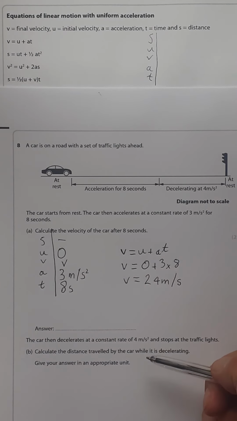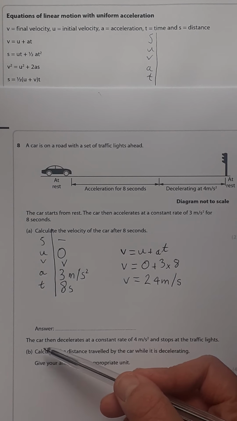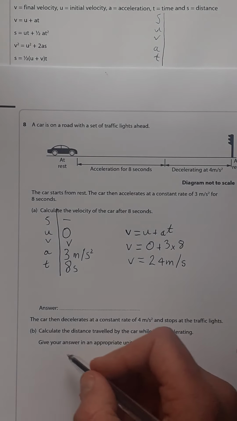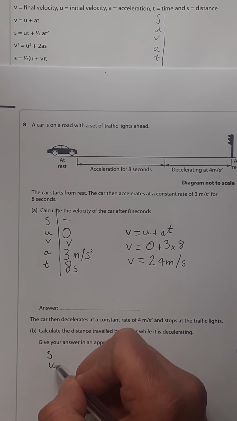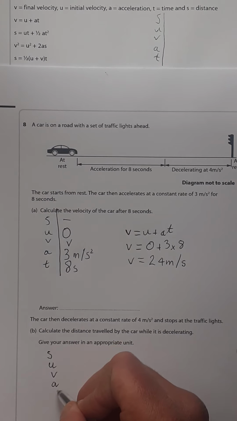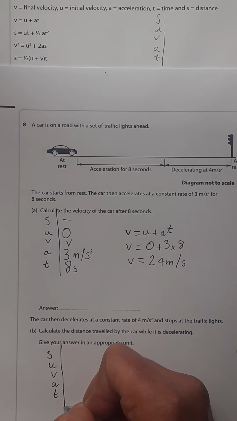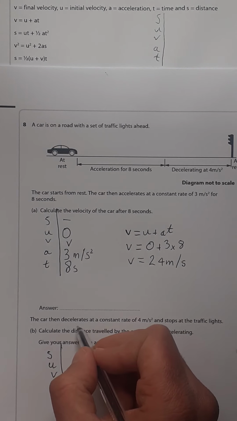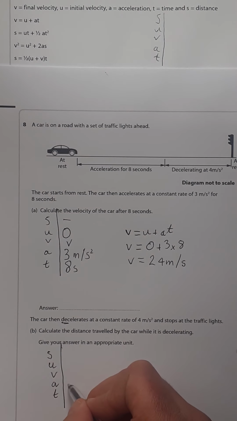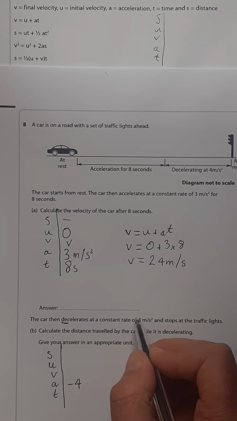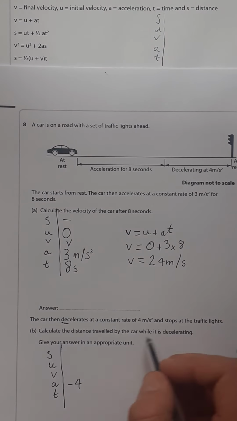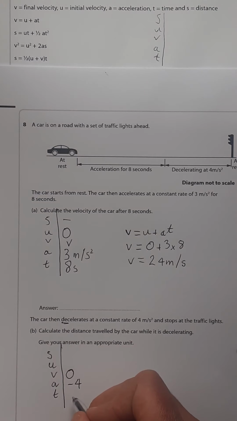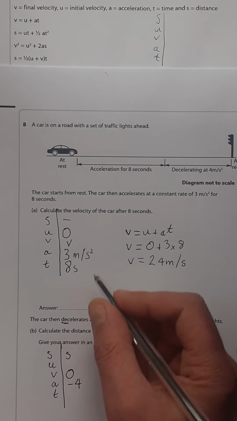Okay, first bit done. Second part of the question, the car then decelerates at a constant rate of 4 meters per second squared. So let's start putting some of this information into our little table here. I've noticed it's decelerating, so I'm going to call my a minus 4. And it stops at the traffic lights. So the final velocity is 0. Calculate the distance travelled. Remember, distance is s.